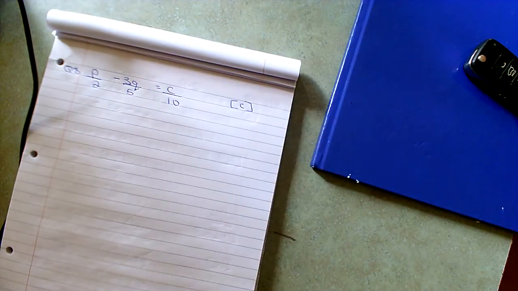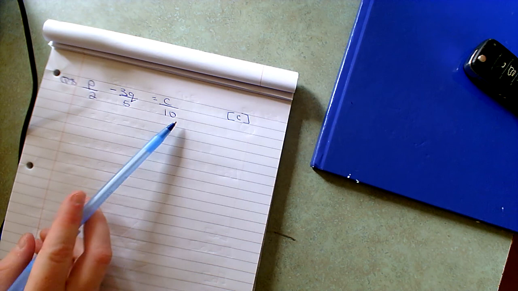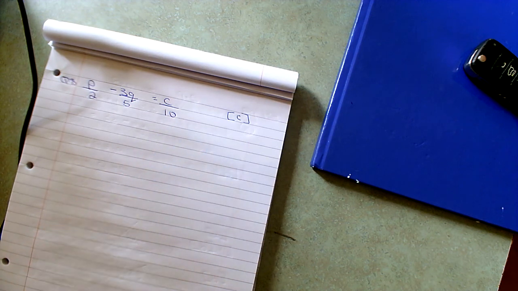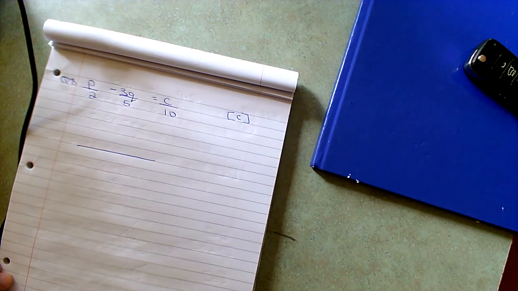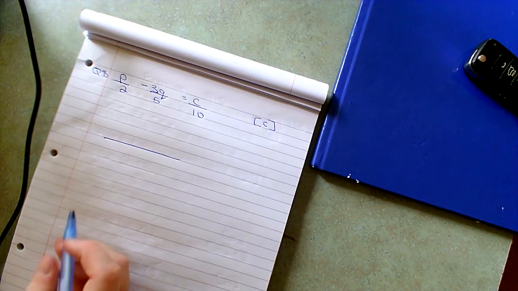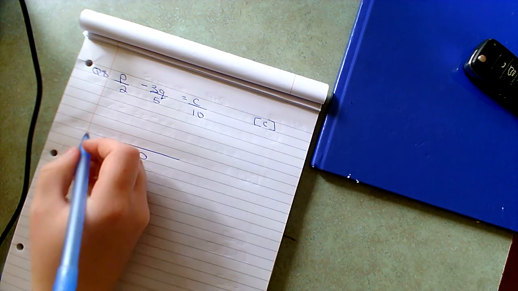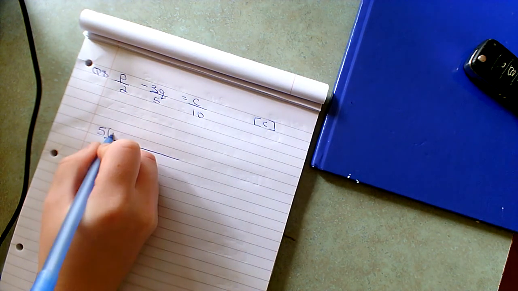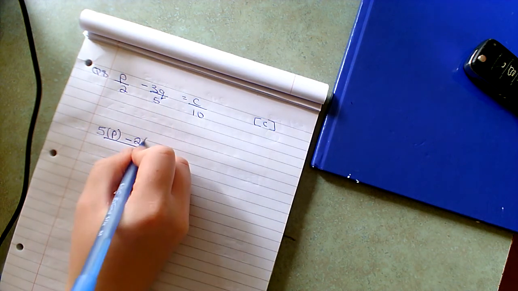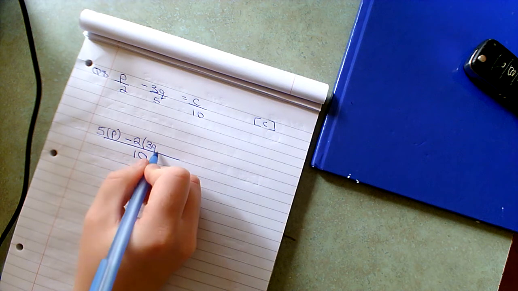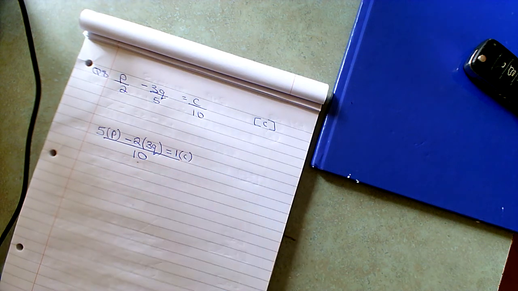Question 8, I have p over 2 minus 3q over 5 is equal to c over 10, and I want to get c on its own. The first thing I need to do is get my common denominator to make these fractions equivalent. So my common denominator is going to be 10. 2 divides into 10 5 times my numerator, which is p, minus 5 divides into 10 2 times my numerator, which is 3q, is equal to 10 divides into 10 once times my numerator, which is c.